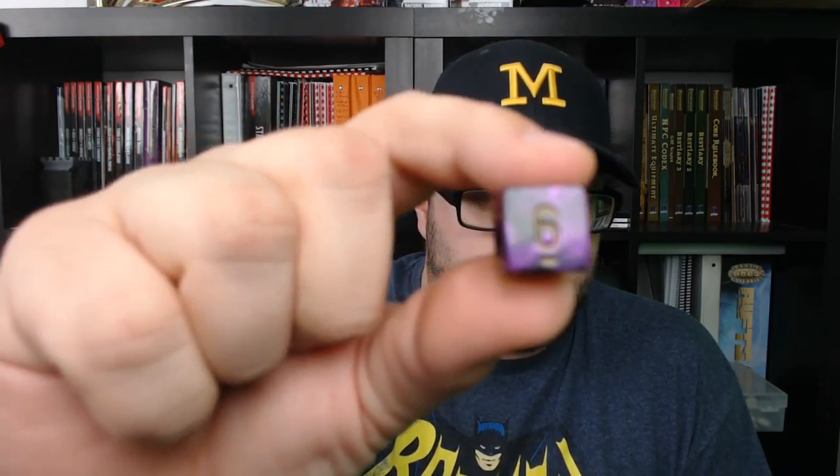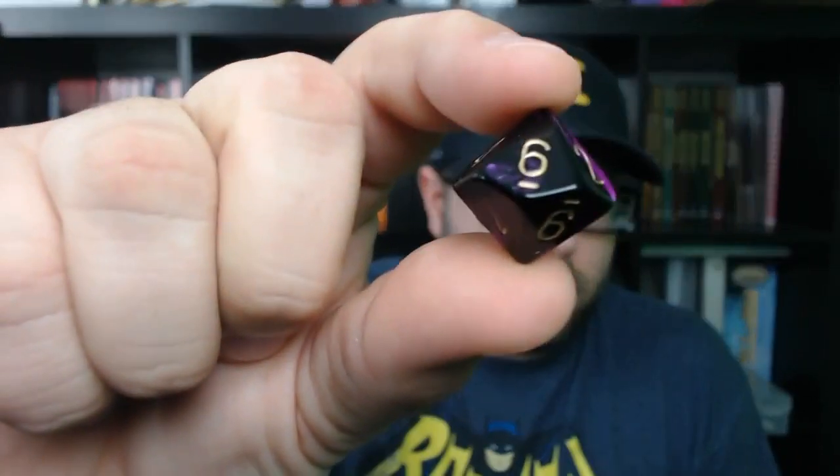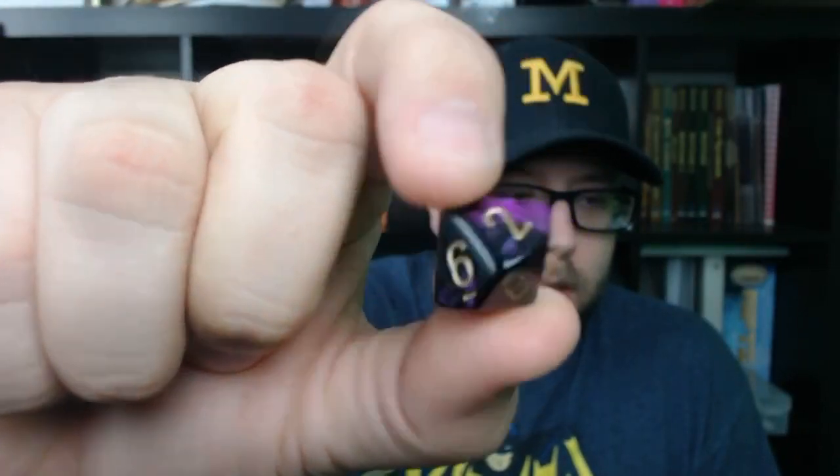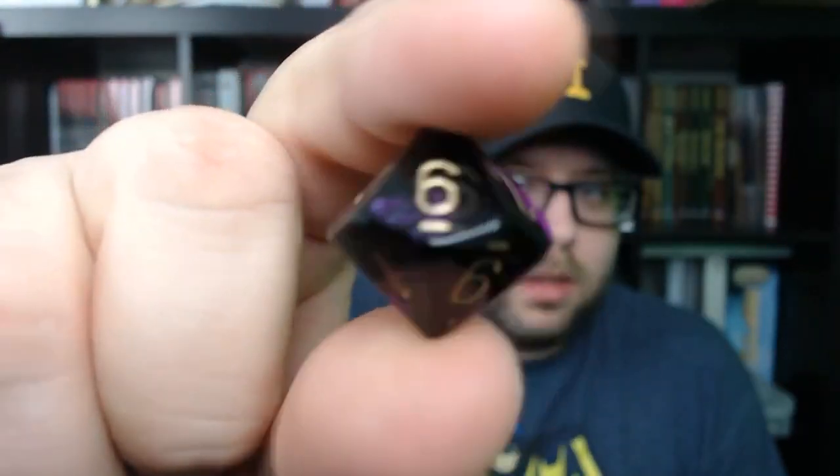If I can just get it to focus. That's about as good as that'll get. All right, so there's the D6. Here is the D8. It's an 8-sided die. You then have a D10, which will have a 6 and a 9 on it, denoted by the underscore under what it is. So that's the 6. And if I flip it upside down, that is the 9. It's actually labeled 1 through 0. 0 would be the 10.